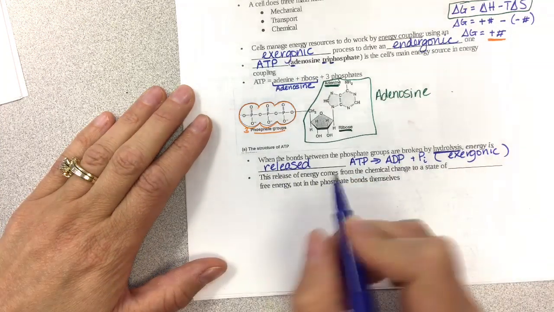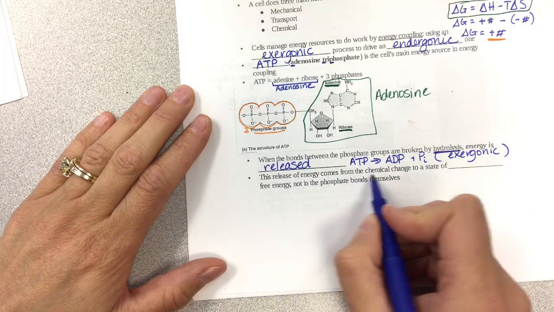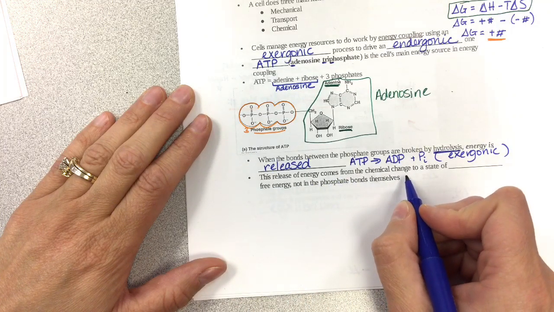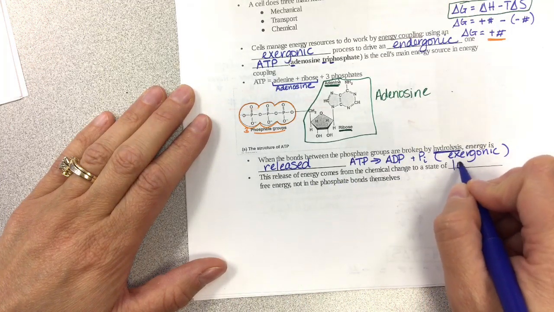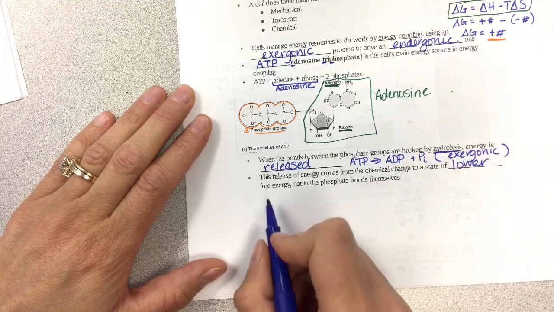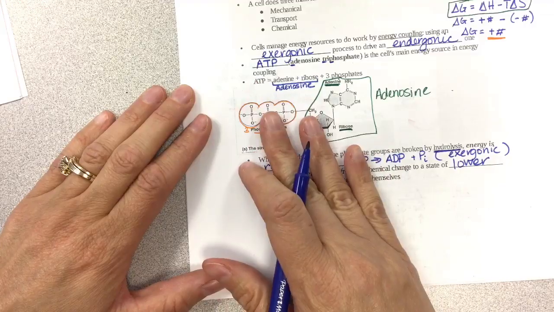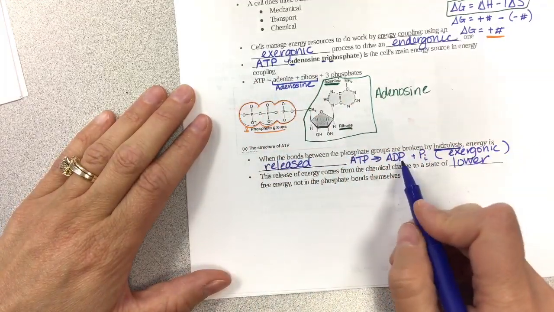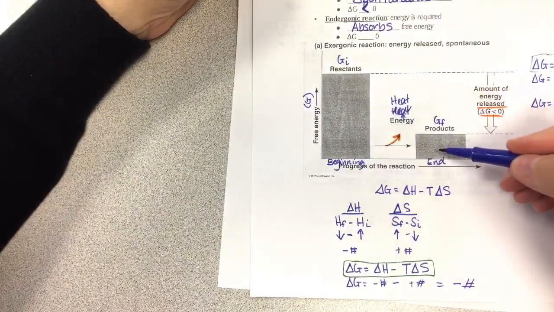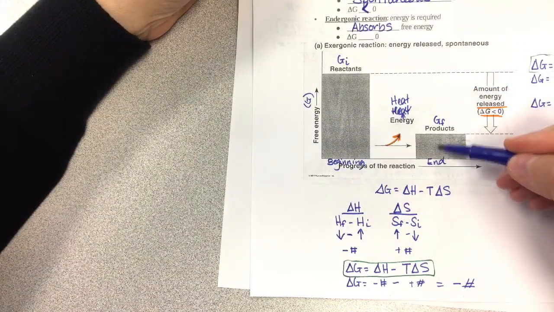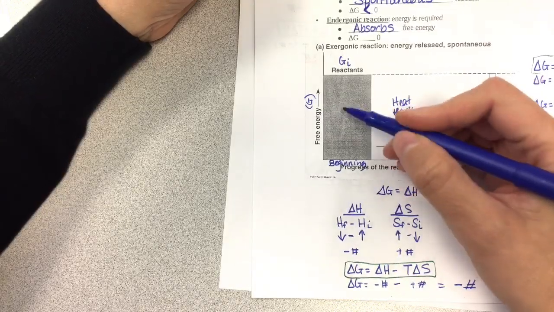because energy is released. And this release of energy comes from the chemical change to a state of lower free energy. So the ATP molecule itself has more free energy than the ADP molecule. And so therefore, going back to this picture here, it's ATP being broken down into ADP and a phosphate, and both of those have lower free energy than the ATP.